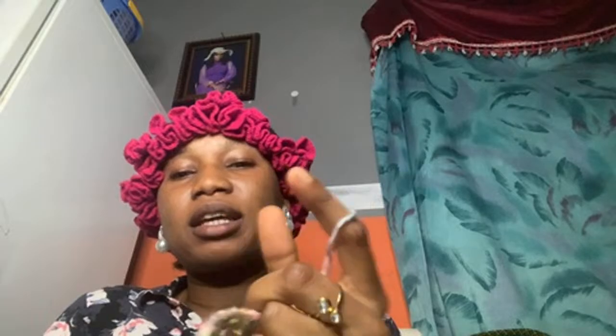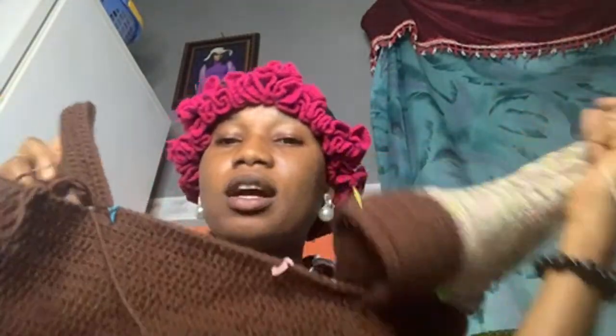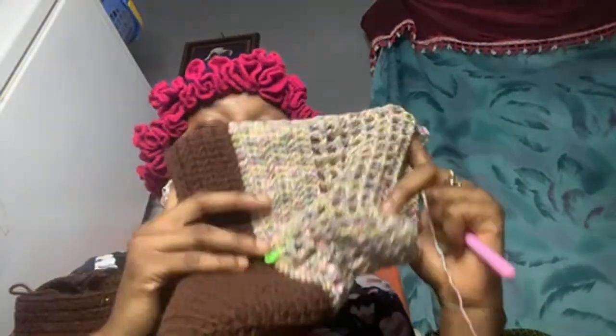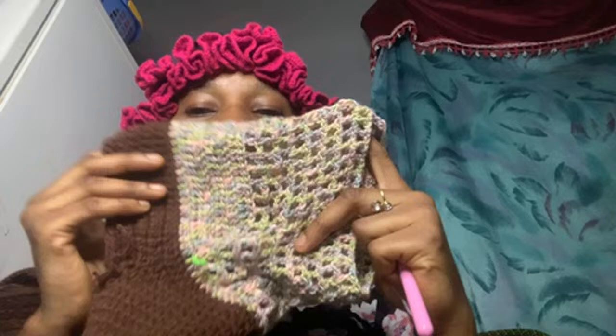Another thing is the labor cost. Yes, the labor cost is very important. Like I said, I'm making a top right now, and as you can see, I've done the body side and I'm making the hand side. So I have to note the time I've been using. My time is very important too.